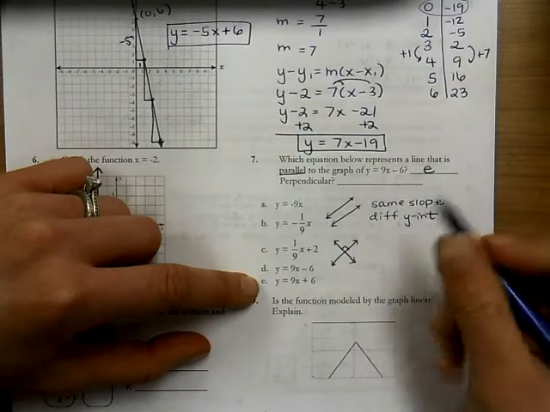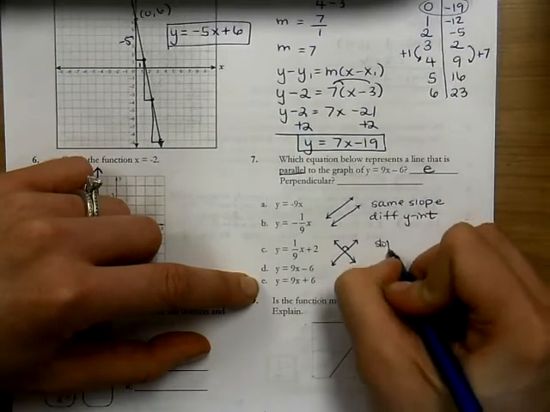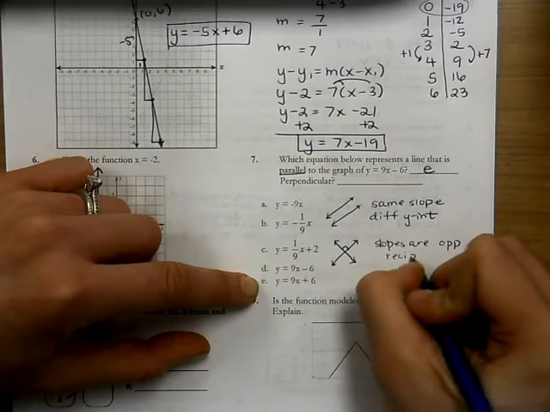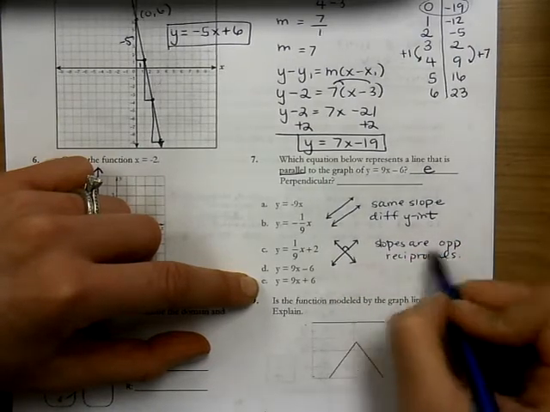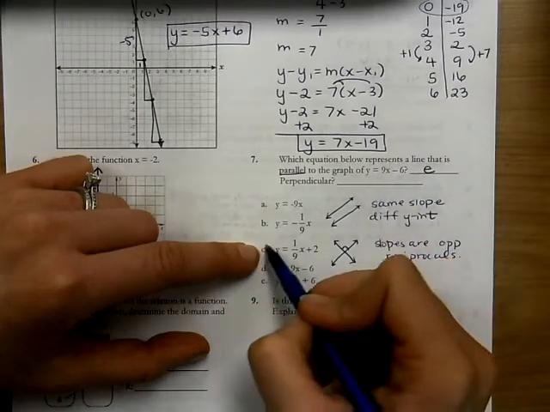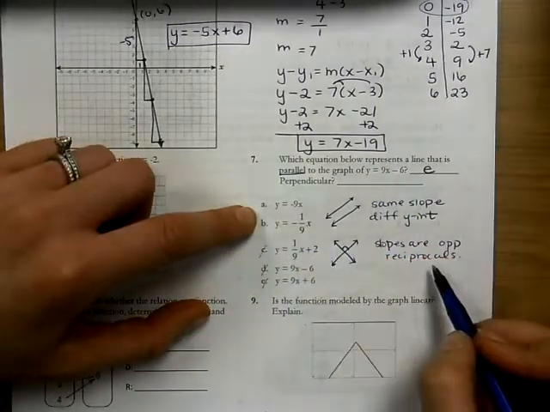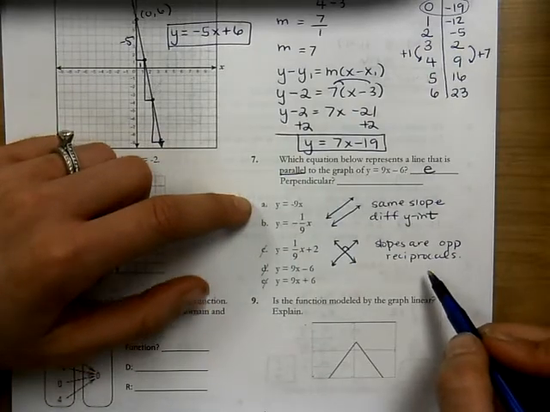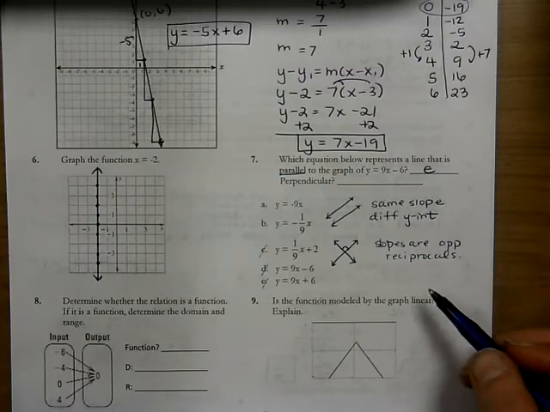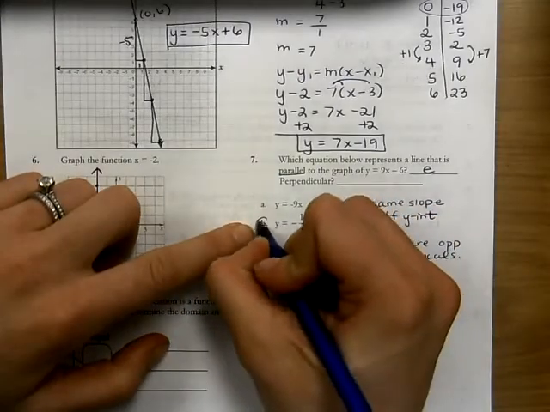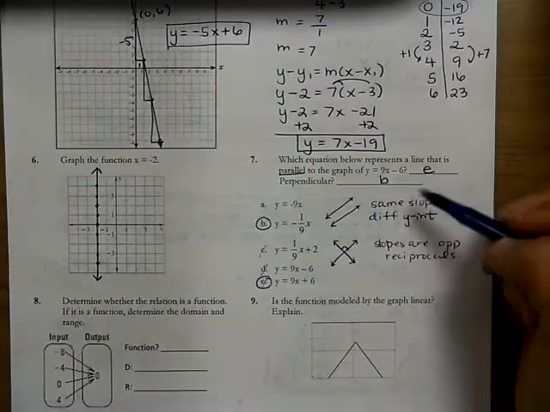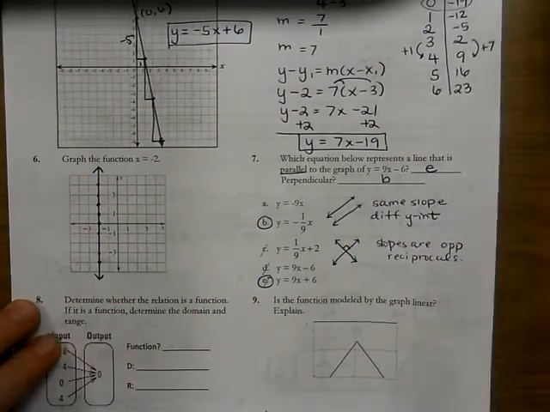Now perpendicular, remember that's where they intersect at a right angle. And for two lines to be perpendicular, we know that the slopes are opposite reciprocals of one another. Opposite means different signs. So if this is positive 9, the slope would have to be negative, which gets rid of these three. It's one of those two. Reciprocals meaning you interchange the numerator and the denominator. So that would give me B here. So E was the correct answer for parallel, B was the correct answer for perpendicular. And there you go.